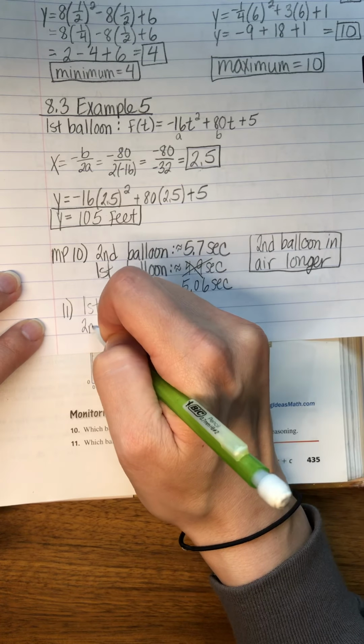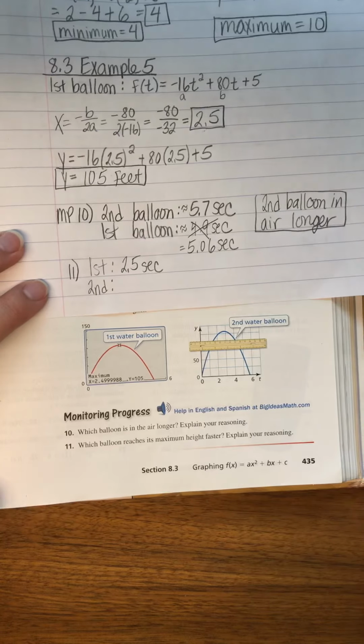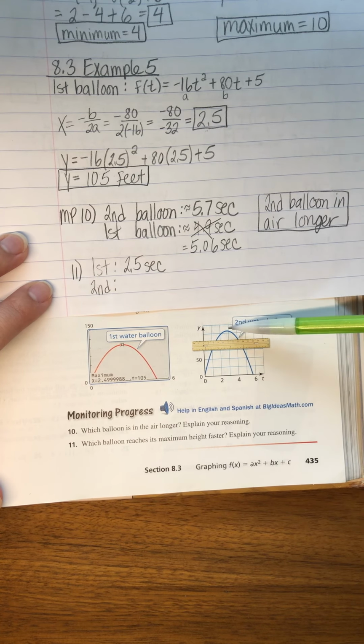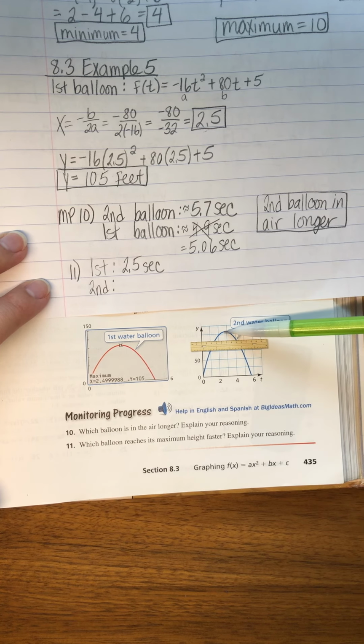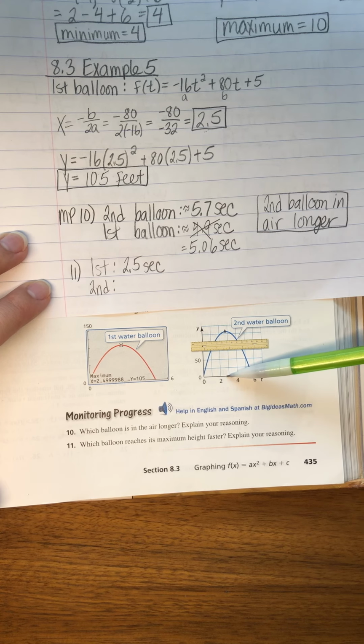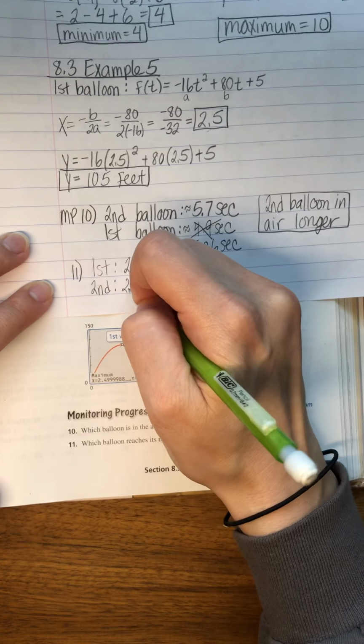Now let's do the second balloon. I'm going to look at the graph for the second balloon and find where it reaches the maximum height. Looking at the picture, the maximum is right about here on the graph, and I'm just going to estimate where that is. It's right here before the 3 seconds, a little bit more than 2.5, maybe like 2.75 seconds.